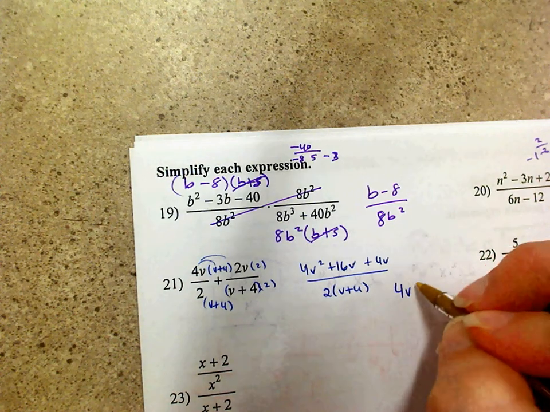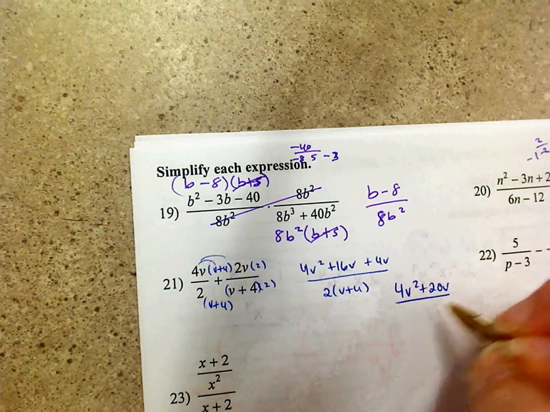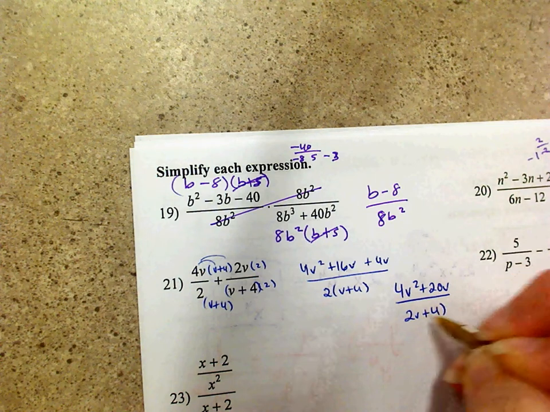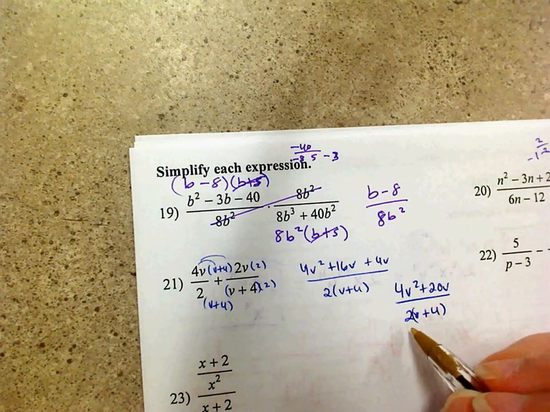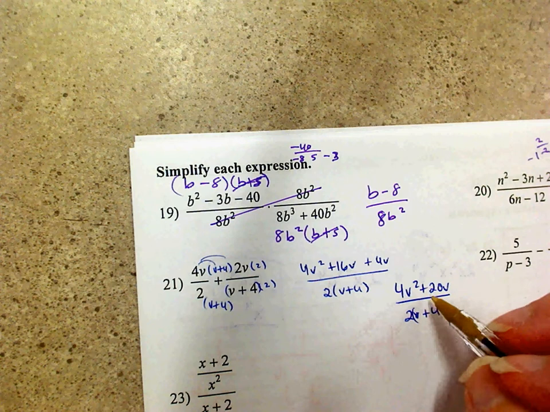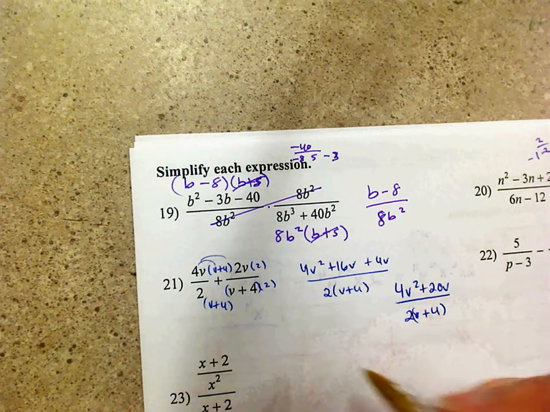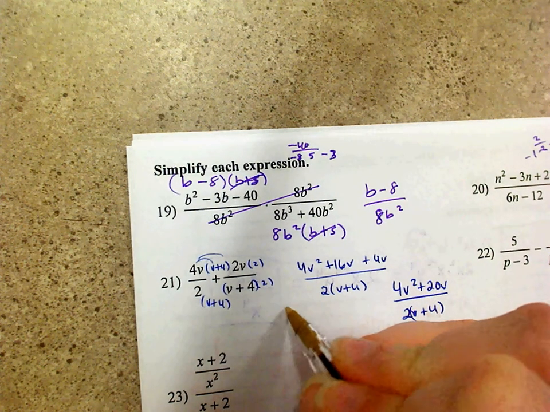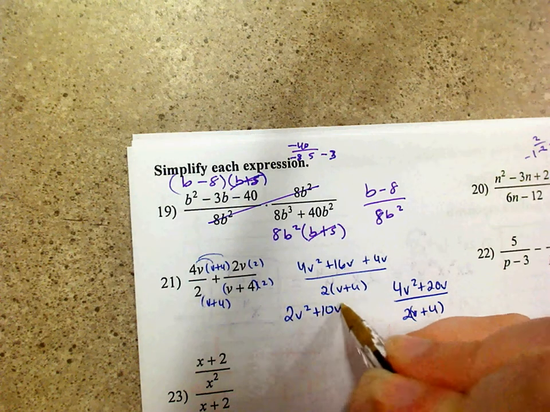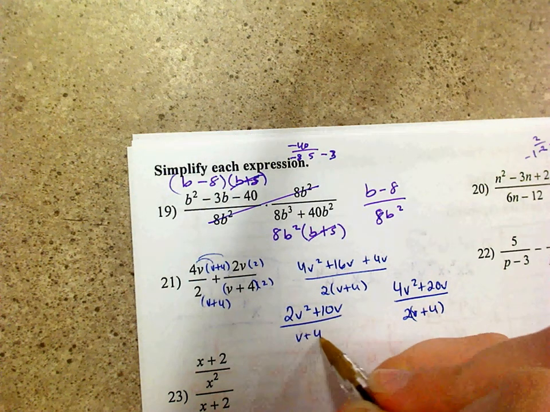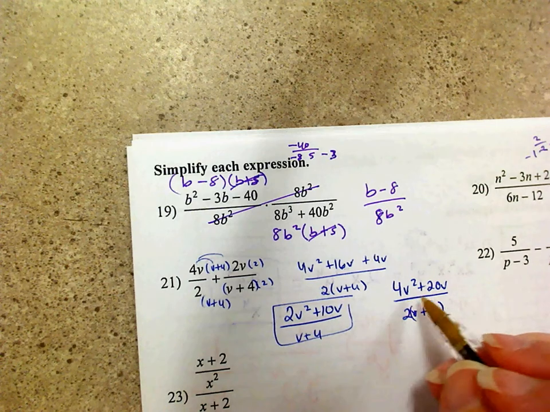And then I notice that everything, like I'm multiplying by 2 down here, and I could factor out a 2 up there, so basically I'm just going to divide everything by 2. So I've got 2v squared plus 10v over v plus 4. So I basically factored a 2 out of the top and canceled it with this 2 in the bottom. And there you go.